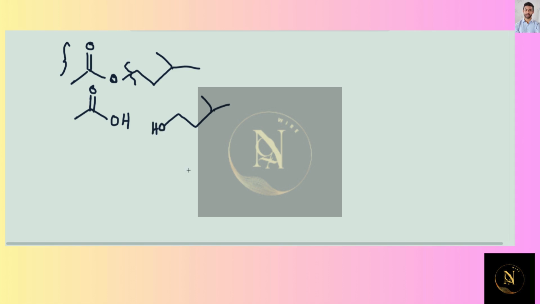And that's isoamyl alcohol. So if we were to react acetic acid and isoamyl alcohol in the correct conditions, we might expect to get isoamyl acetate. So that's the first one. We could step through these remainders now.